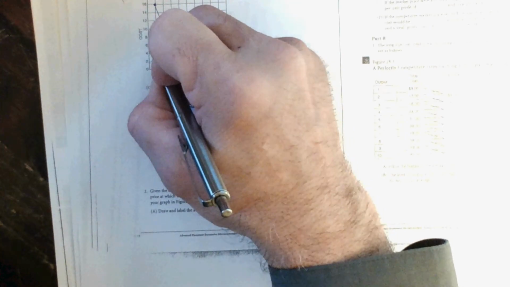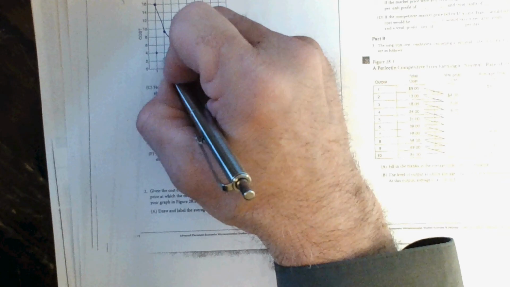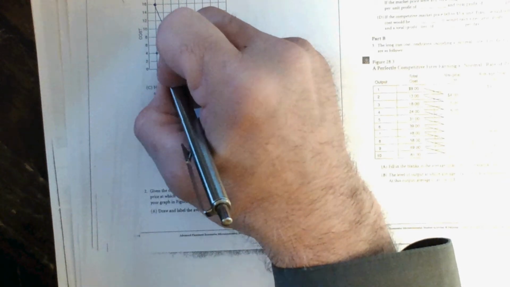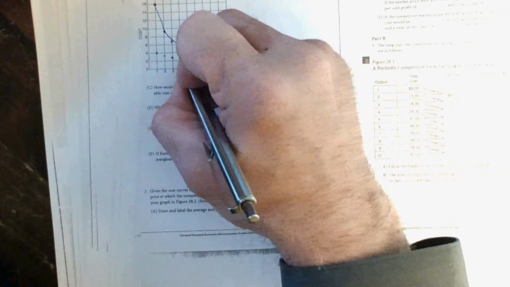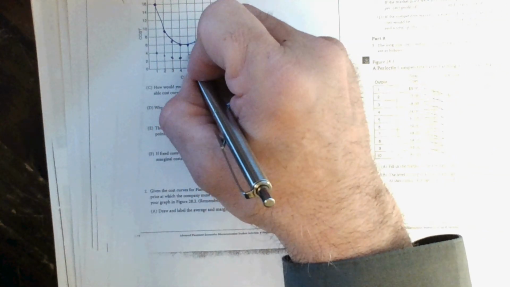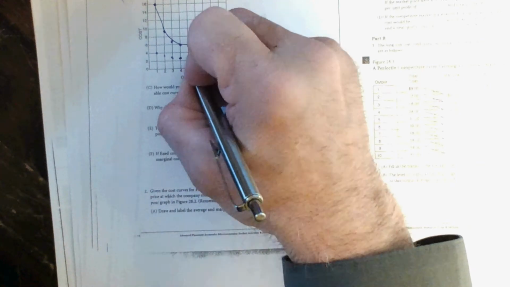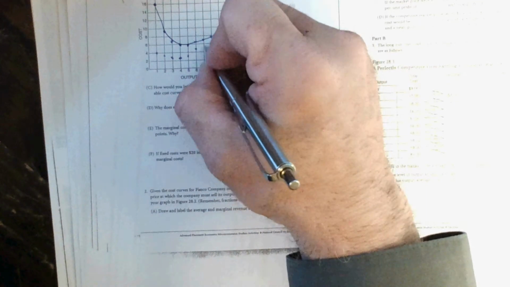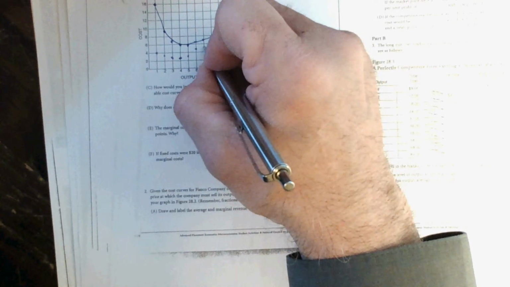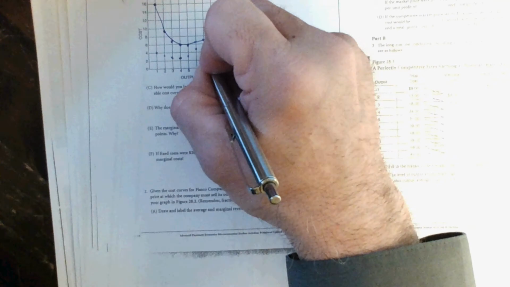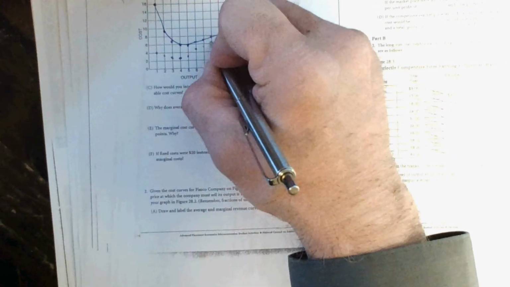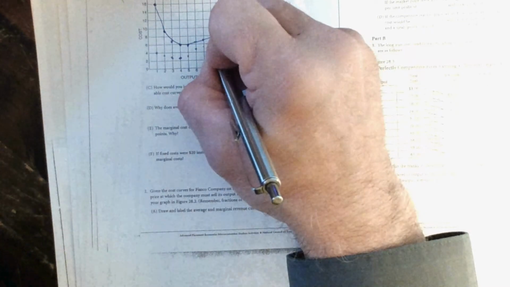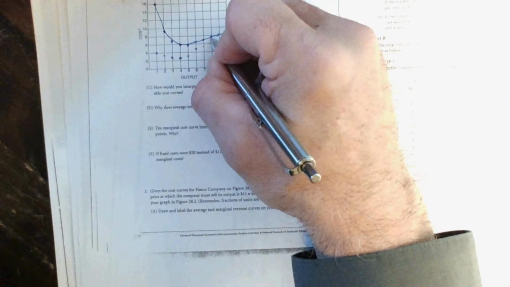Average variable. 4 and 1. 350 and 2. 3, 3, 3.6, 4.5, 5.3, 6.1, 7.